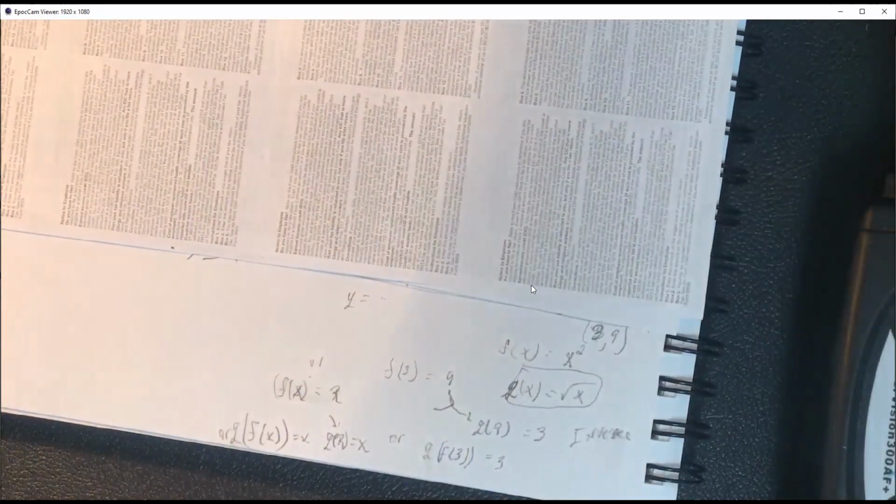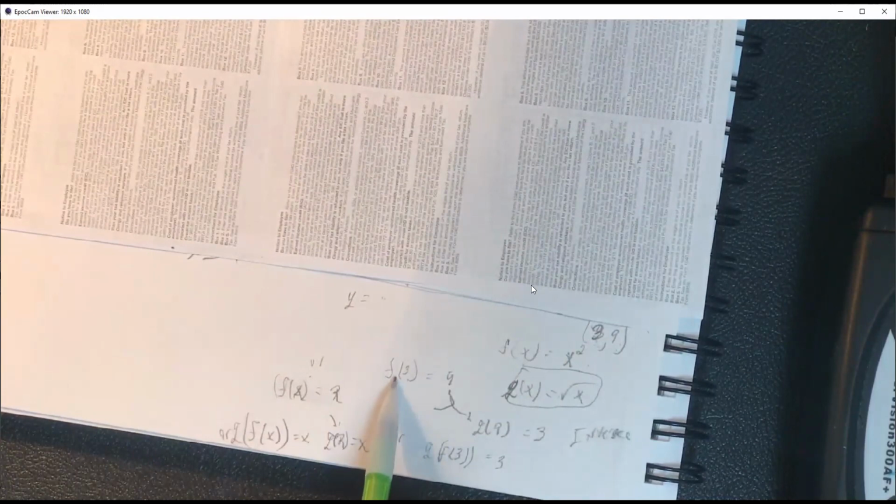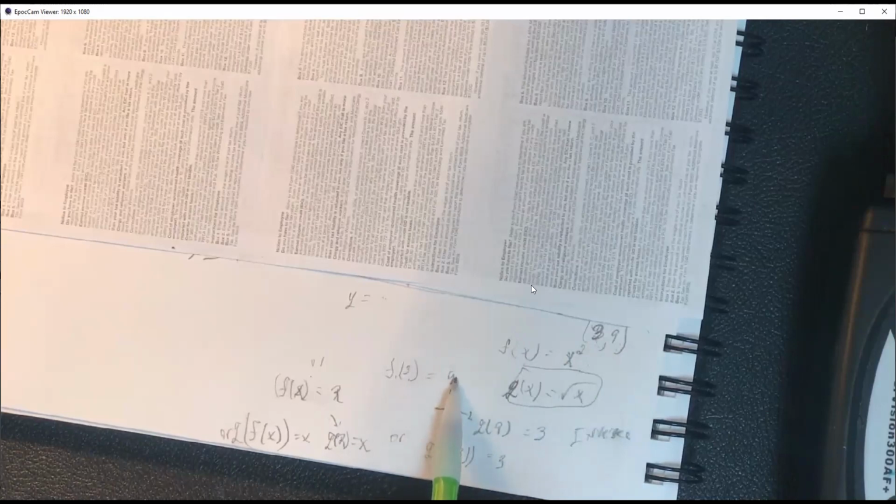Well, if we try this, one way to test whether these two equations are inverses of each other is to take a point on the first function they gave us. (3, 9) is a point on this graph of x squared. If you put 3 into the function f, 3 squared is 9, which we know already.